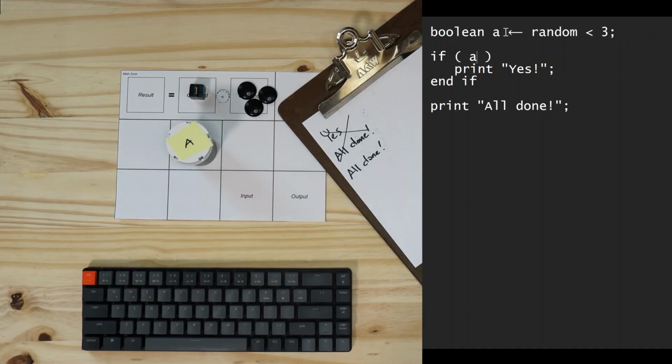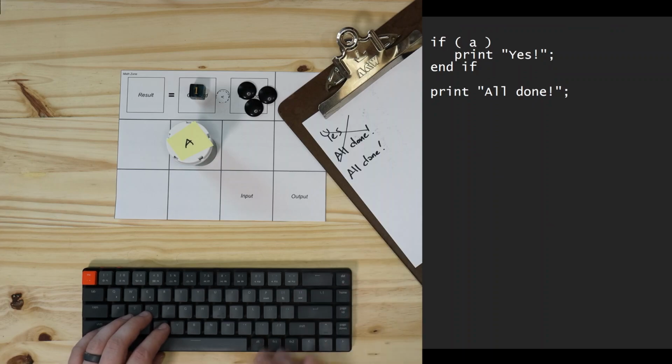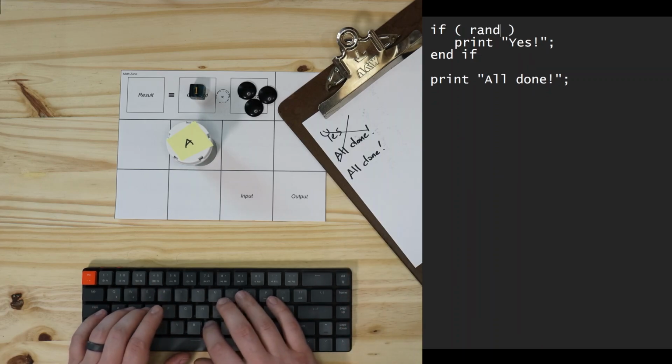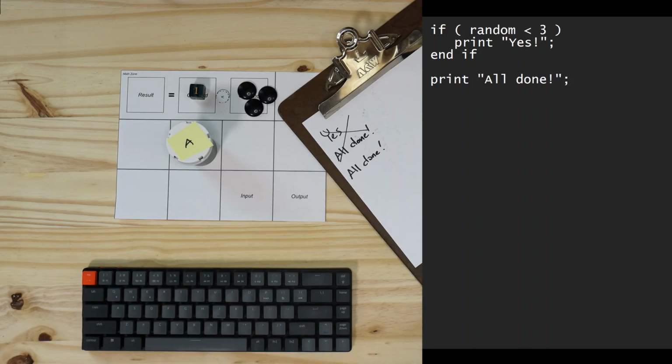Now, there are a couple of nice things to make this a little bit more succinct. We don't actually need a variable here. We could just put our relational expression in the parentheses like that. That's a little bit more common.